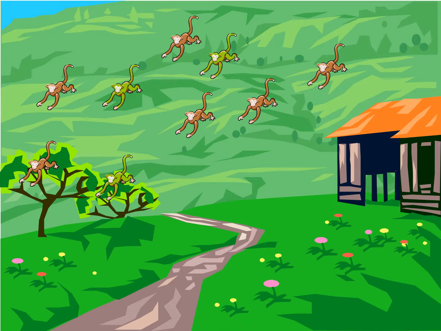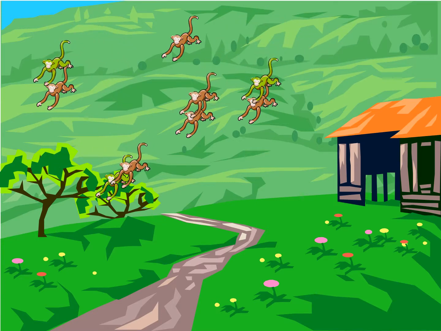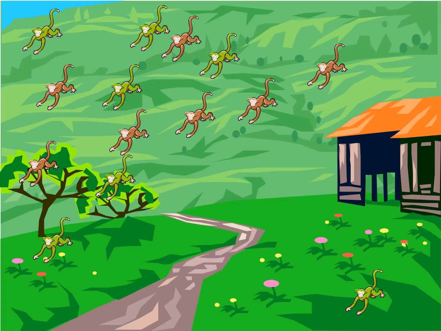Right, green monkeys survive, and of course they can now reproduce, pass on those genes. And we get an increase in population of green fur monkeys now.